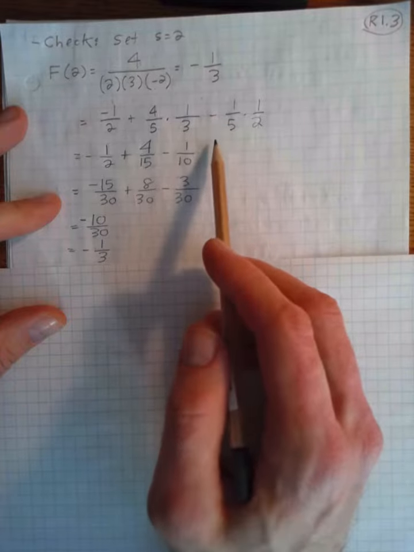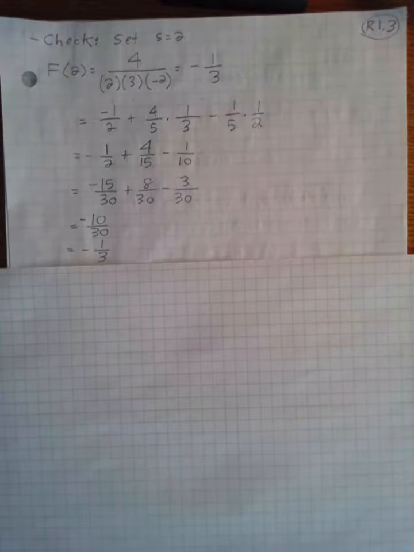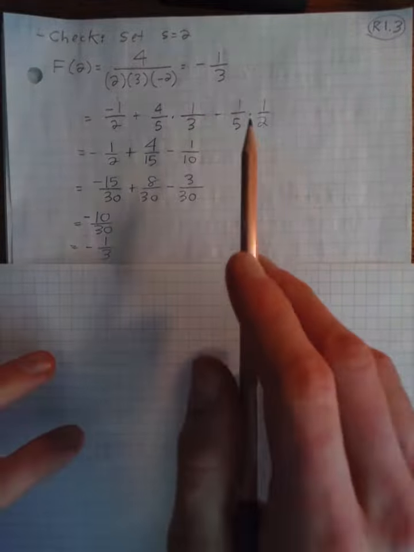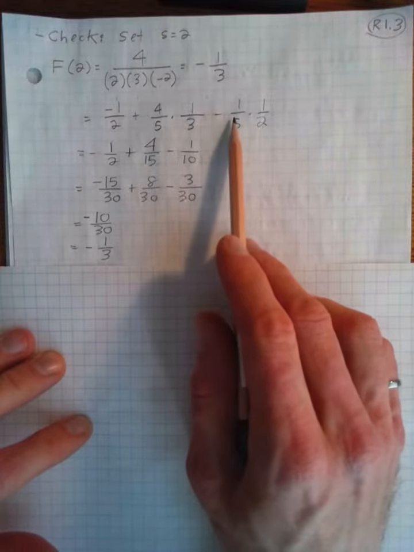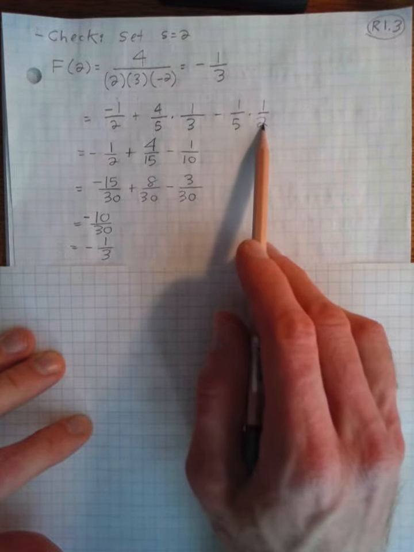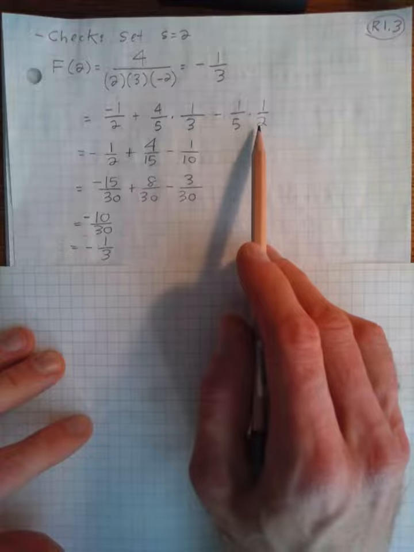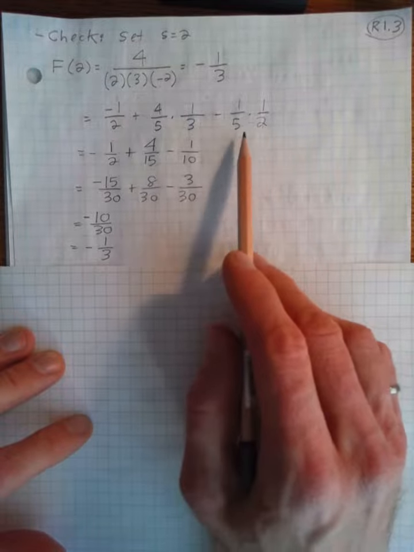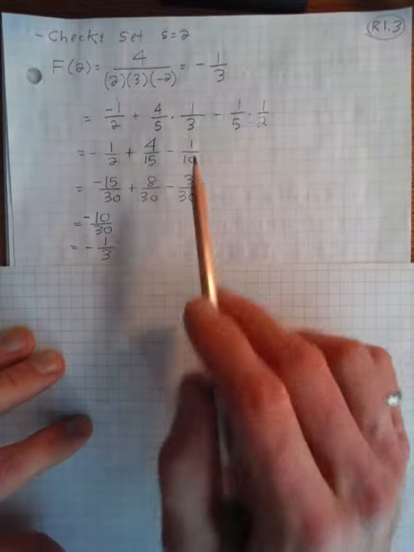And we have 1 over 5, which was our value for k3, times 1 over 2. Now we have a negative sign here. That's because this value is actually minus 2. So this is the s minus 4 term, when we plug in the value of 2 for s. And I just took that negative out there.